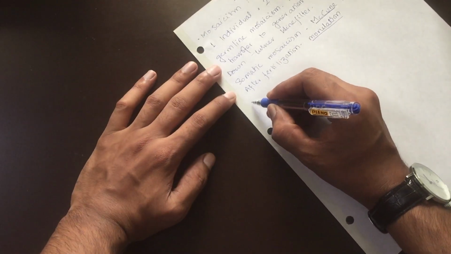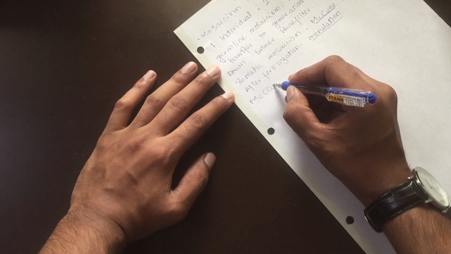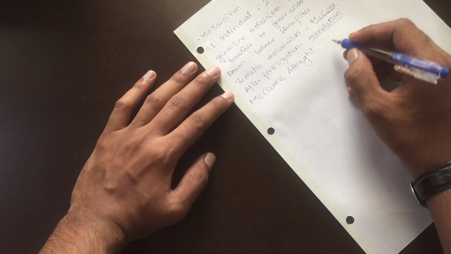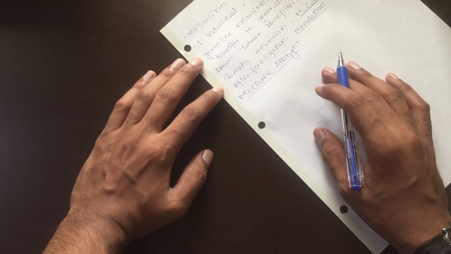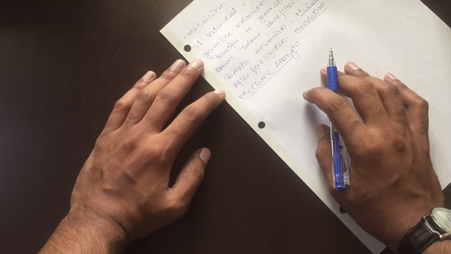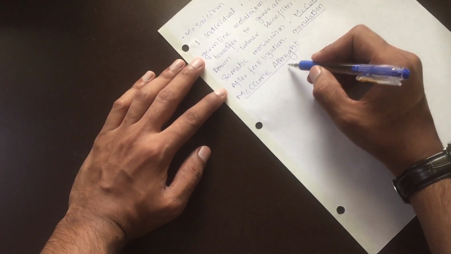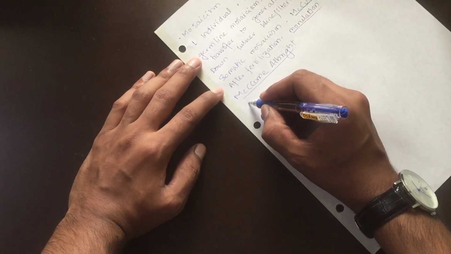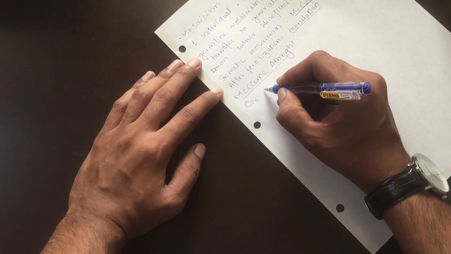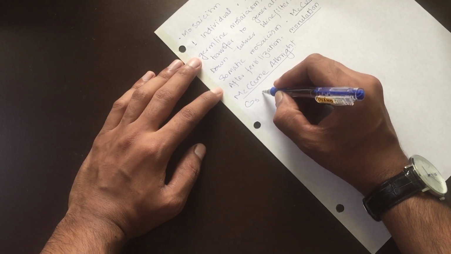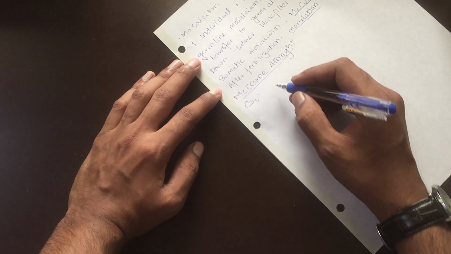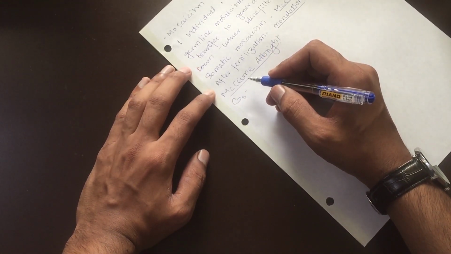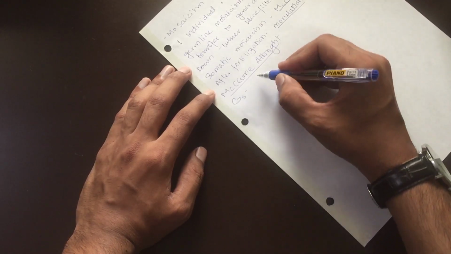So what is McCune-Albright? It is actually the mutation or mosaicism in the somatic cells, affecting the G stimulatory protein, which is important in the cell signaling pathway.